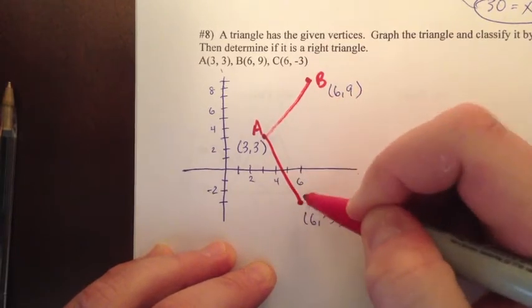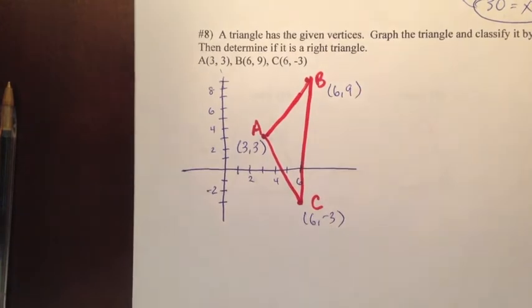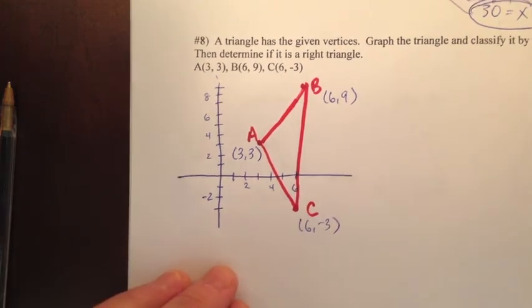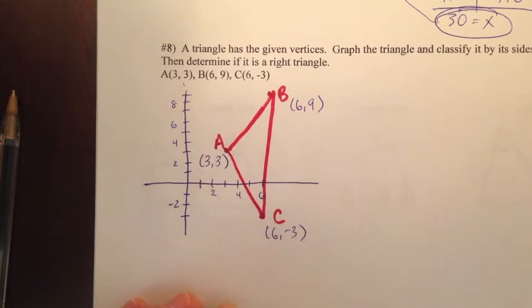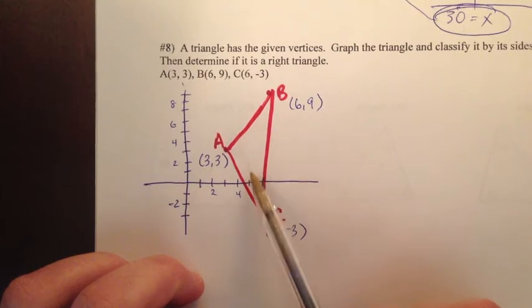And we have some questions that we want to answer. First thing is to classify it. Classify it by the sides. So is it equilateral, isosceles, or scalene? Now you might look at this and have a pretty good idea right now what the answer is. Well, to justify it, to prove it, you've got to find the lengths of the sides.